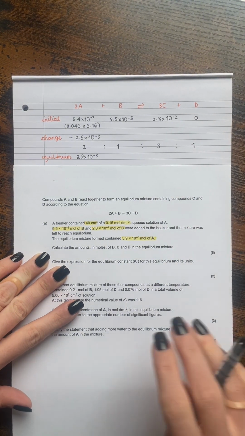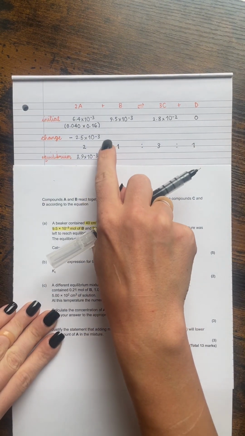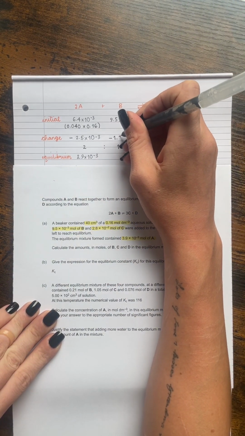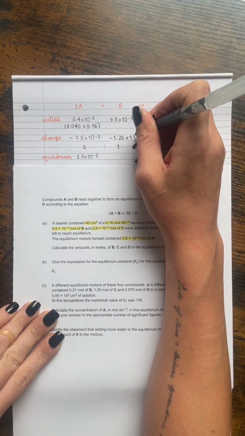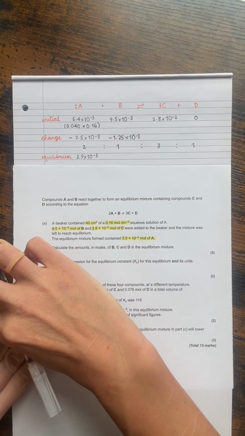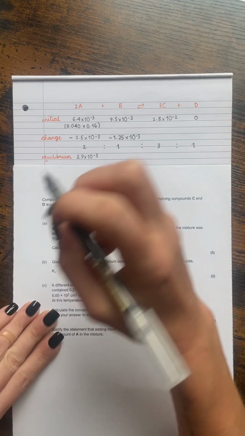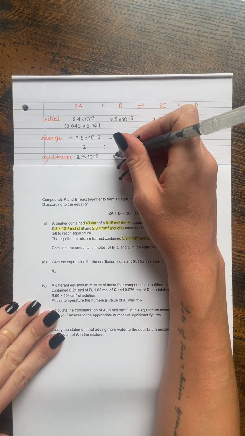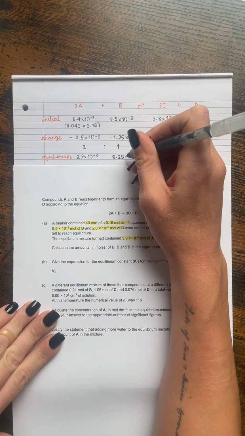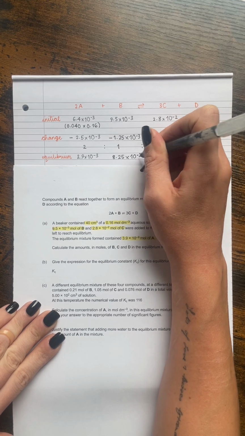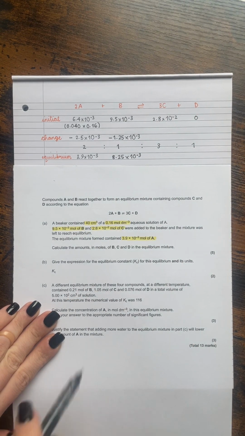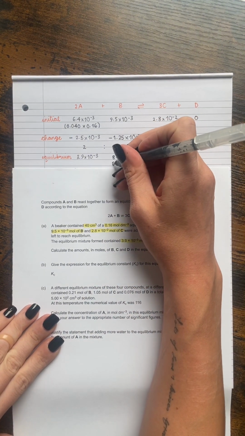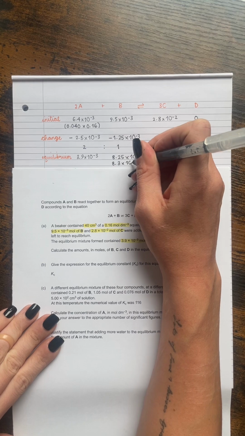Yes, I have. So in order to work out the moles of B that we've lost, it's going to be half of the amount of A that was lost. So minus 1.25 times 10 to the minus 3. And then I can figure out how many moles of B would be left at equilibrium by doing the 9.5 take away the 1.25 times 10 to the minus 3. And that gives me 8.25 times 10 to the minus 3 moles of B left at equilibrium. Now, based on my significant figures, I should really write that to 2 significant figures, because everything else that we've been given has been to 2 significant figures. So I'll just update that.